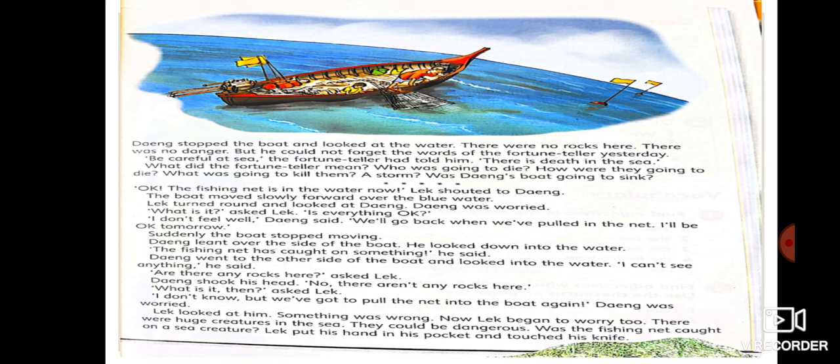Okay, the fishing net is in the water now, Lek shouted to Dang. The boat moved slowly forward over the blue water. Lek turned round and looked at Dang. Dang was worried. What is it? asked Lek. Is everything okay? I don't feel well, Dang said. We will go back when we have pulled in the net. I will be okay tomorrow.